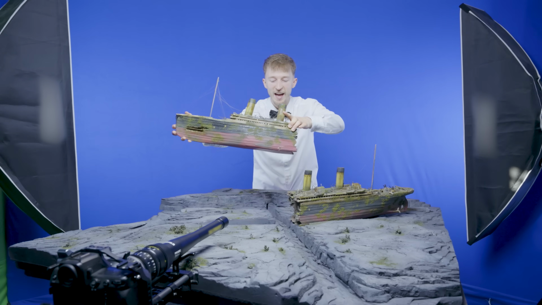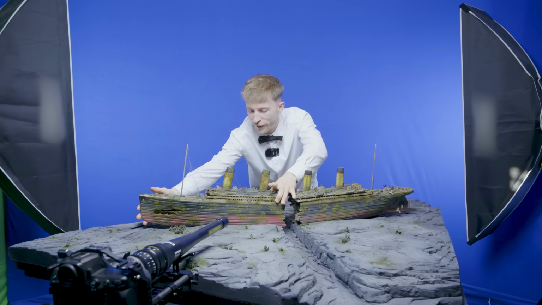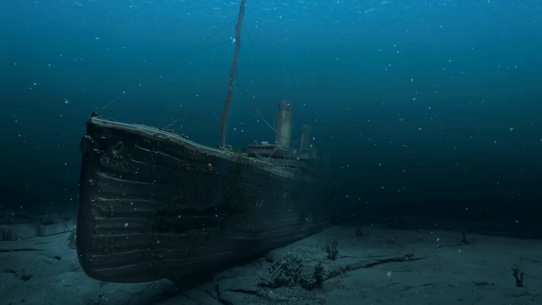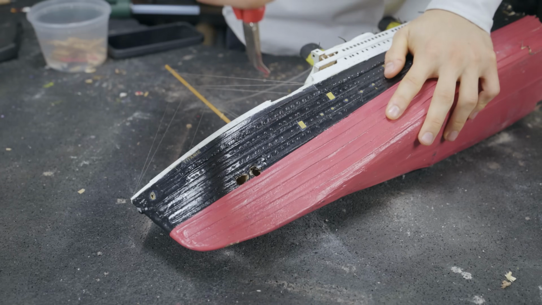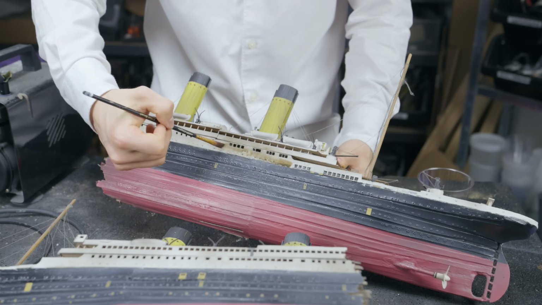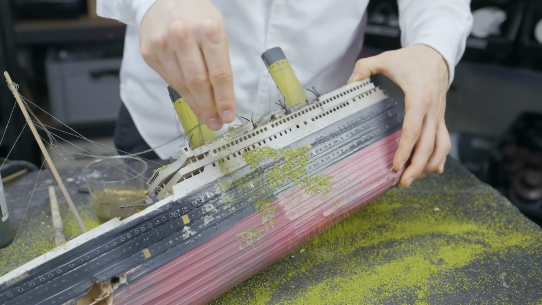Today we are going to make an underwater edit in Adobe After Effects using my Shipwreck miniature model. First we're going to prepare the miniature model. We start by cutting the ship in half and create the famous hole in the front. After that we add some weathering and cover certain areas with sea moss.